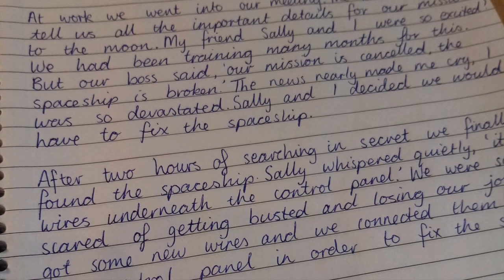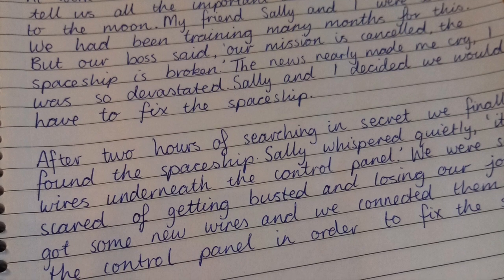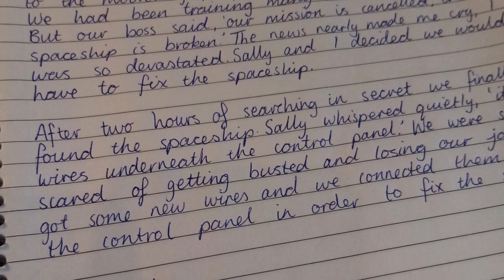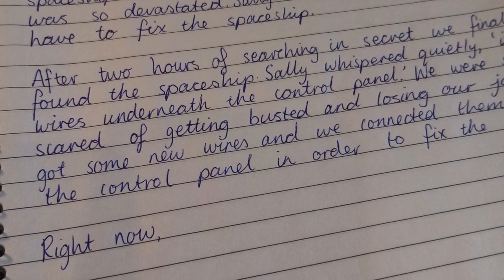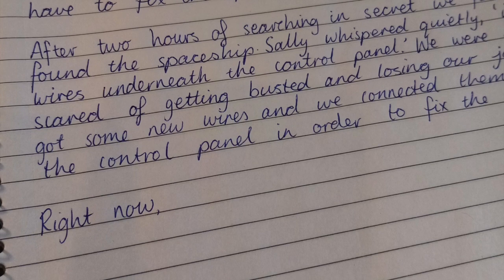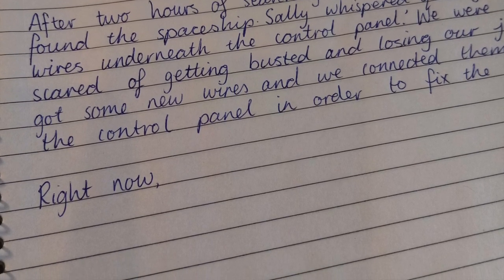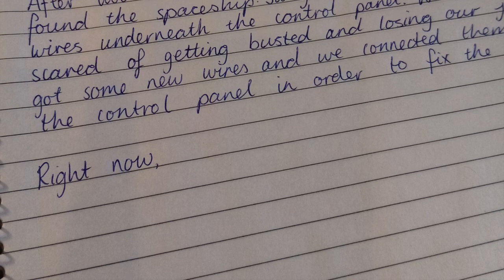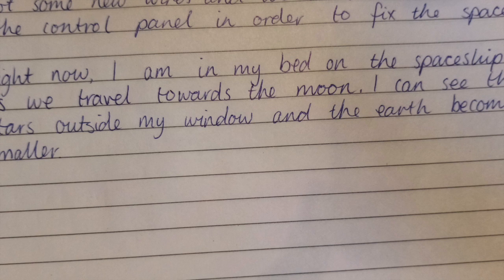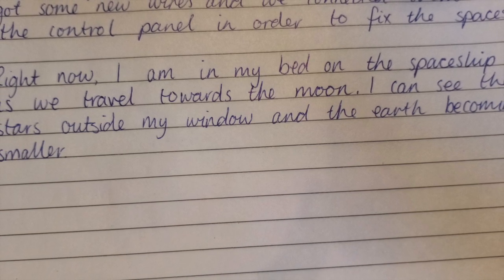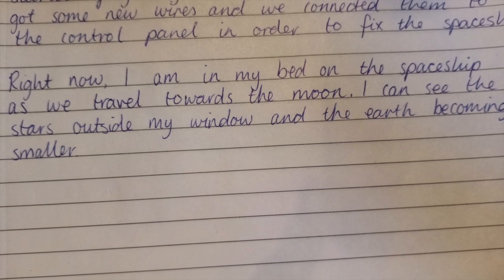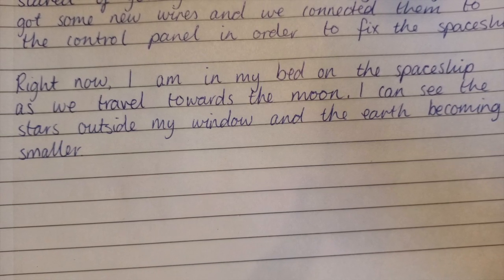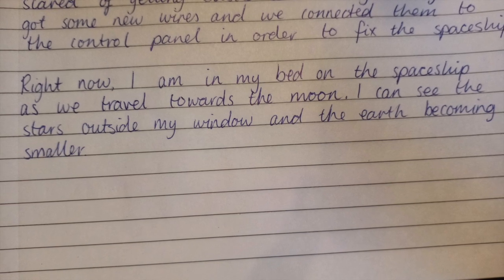We have now finished our third paragraph. We've added some more facts about what was happening, and then you can see we are starting our final paragraph. So remember to skip a line, you've got your capital letter, and we've started with a time conjunction again. So in our final paragraph we are adding some more information. You can see that first person is being used, lots of I in there, I am, I can see, my window.